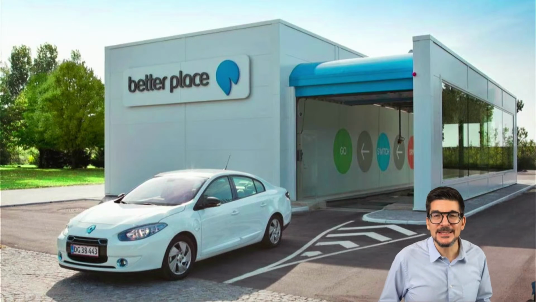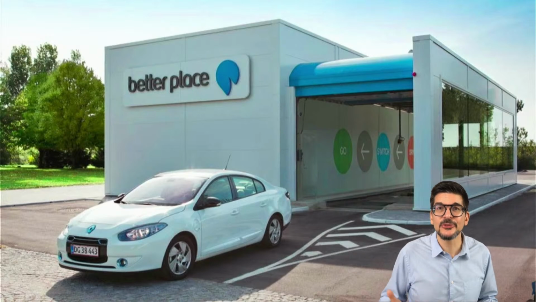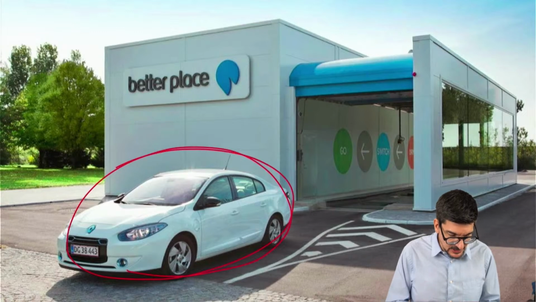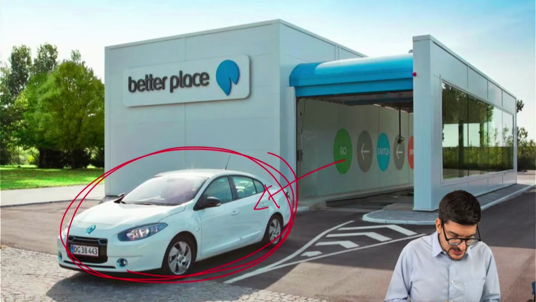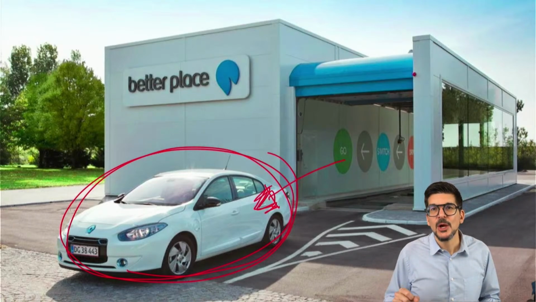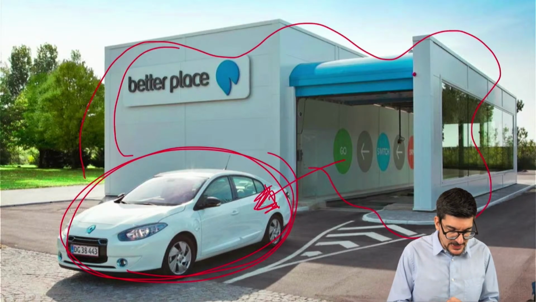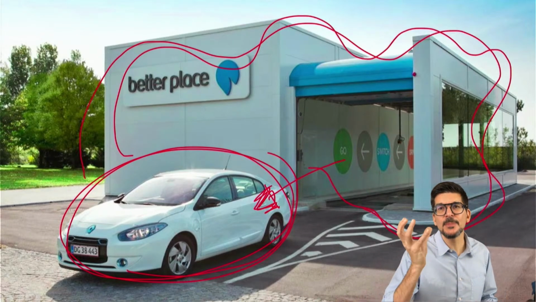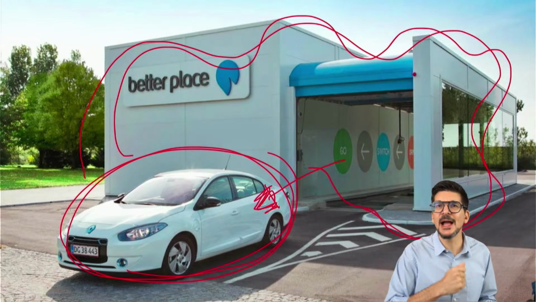And Better Place had a similar vision to Tesla, and they also wanted to build an infrastructure. So they said, what is the biggest problem with electric vehicles? Well, it's the charging. So instead of charging here and waiting for 30 or 40 minutes, what if I built a battery swapping infrastructure? I drive in, it swaps the battery, and I drive out 3 minutes later. It would be really fast.